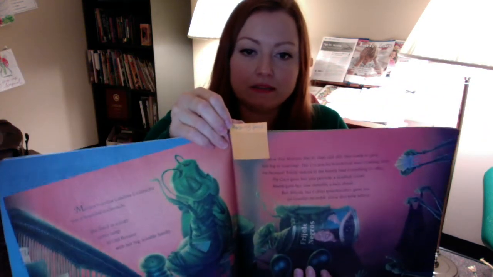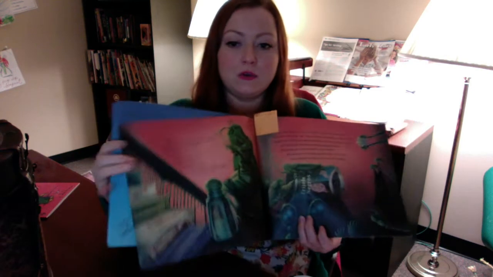So you can see the tab up here at the top. It says honoring speech. So you have an opportunity to show students how to honor the speech of the characters in the book by reading with fluency and expression. So this is Martina the Beautiful Cockroach. The next thing I want to show you is my treasure box.